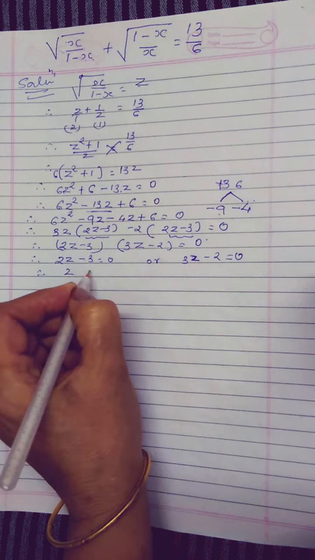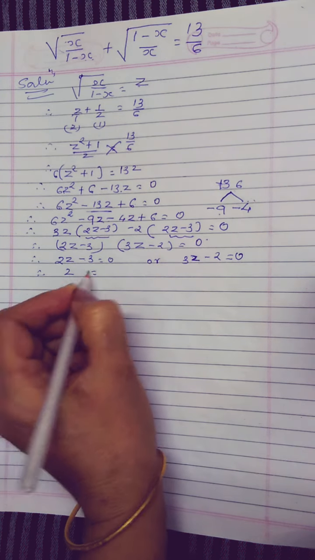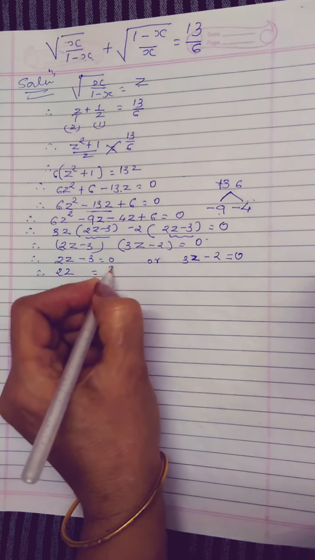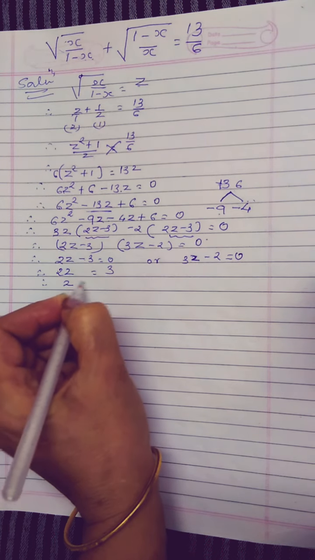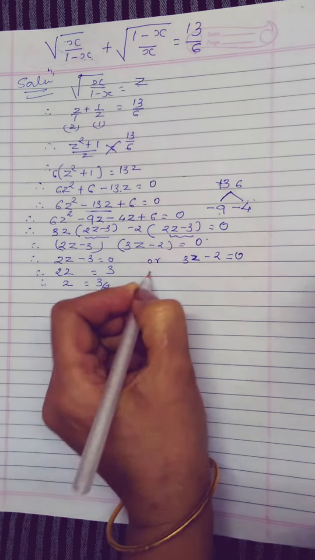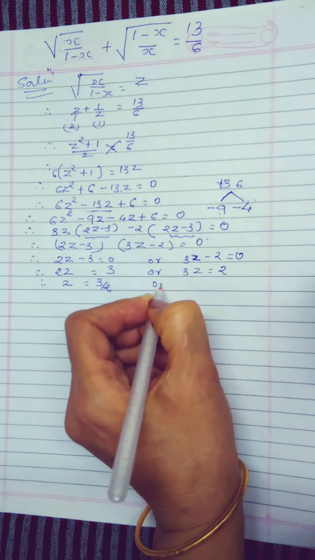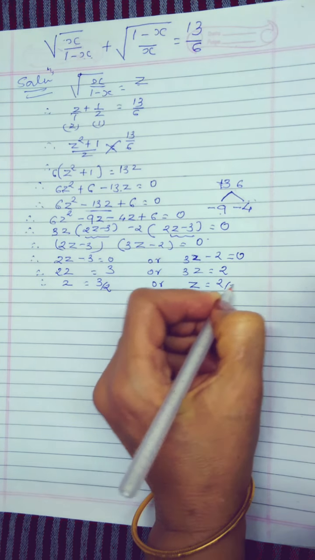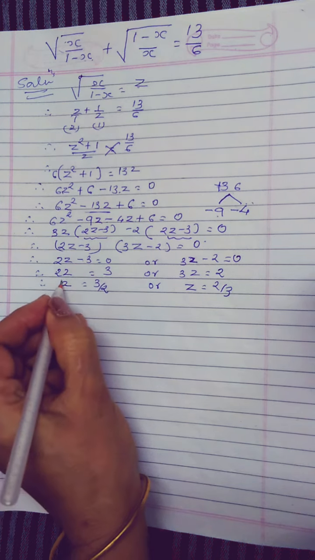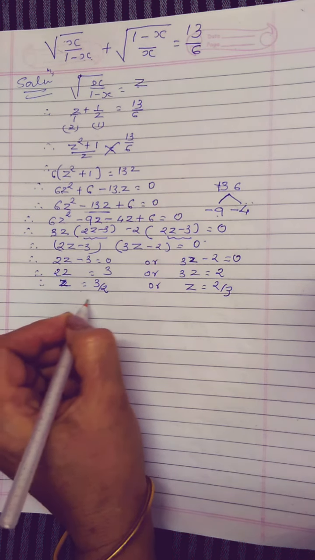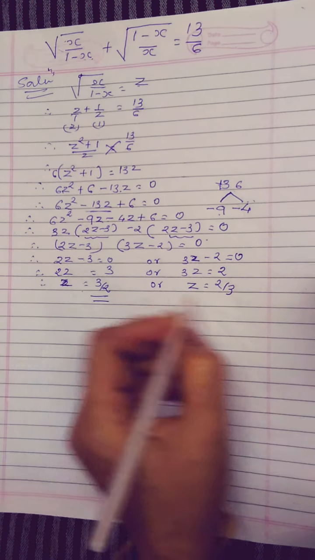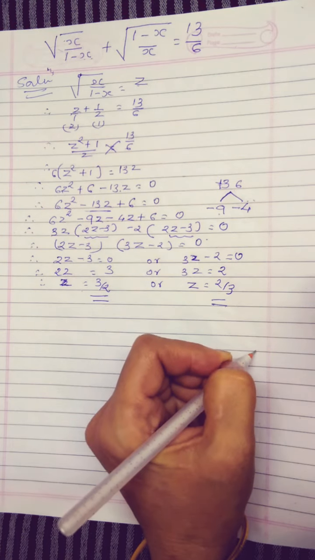Therefore z over here is, 2z is equal to 3. Therefore z is equal to 3 by 2, or 3z is equal to 2, or z is equal to 2 by 3. Here you got the two values of z. First one is 3 by 2 and second is 2 by 3.